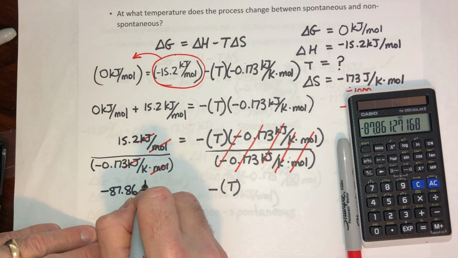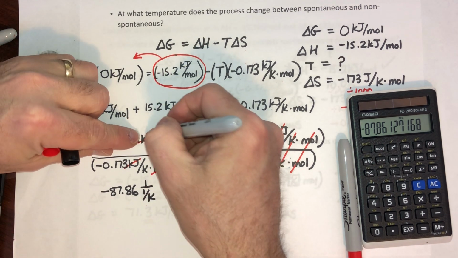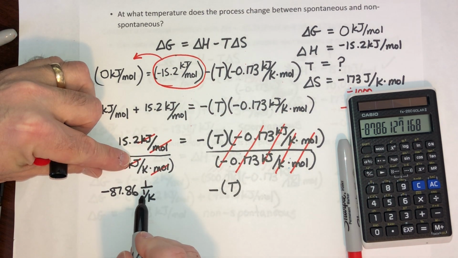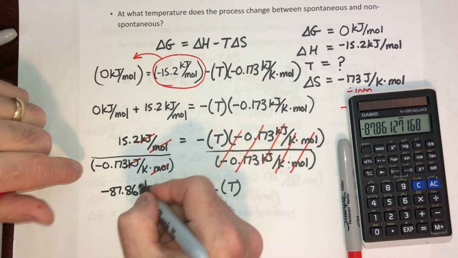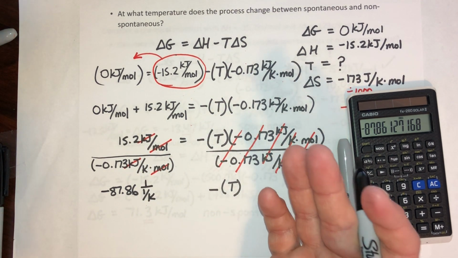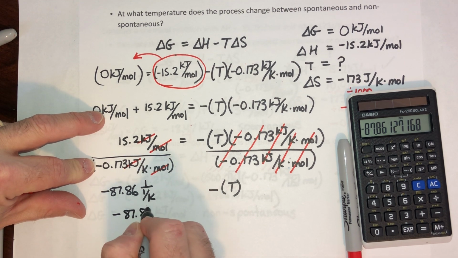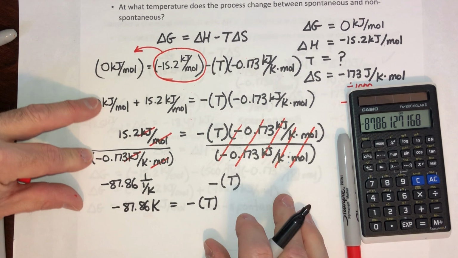So it's like having 1 over kelvins, right? Because these are all gone, so that's like a 1. This is gone, so that's like a 1, and it's got 1 over Kelvin. So if you've got 1 over kelvins, the two denominator things, they cancel each other out. So this will be a minus 87.86 kelvins equals minus the temperature.